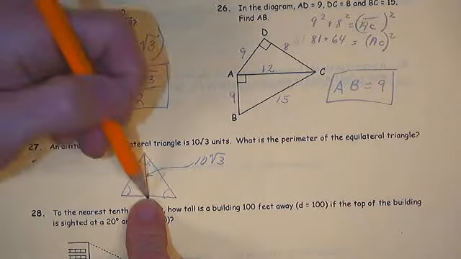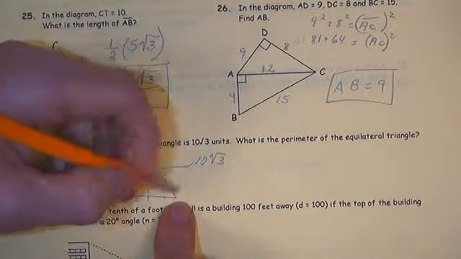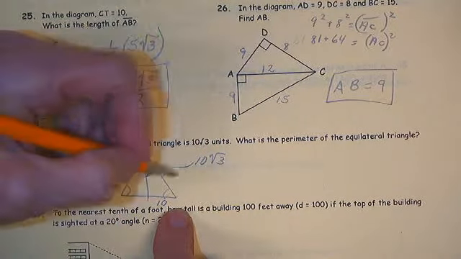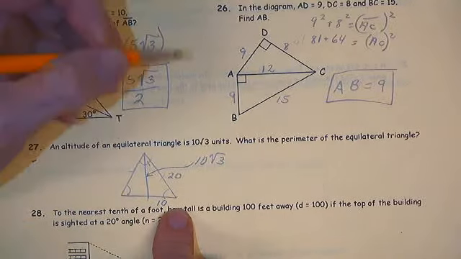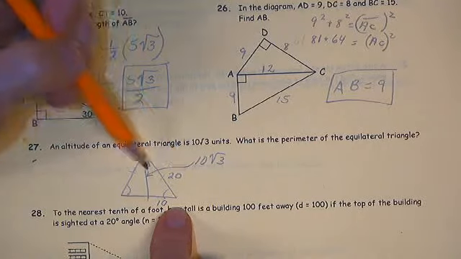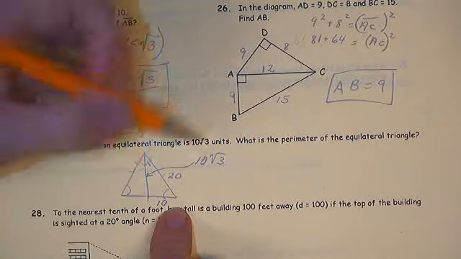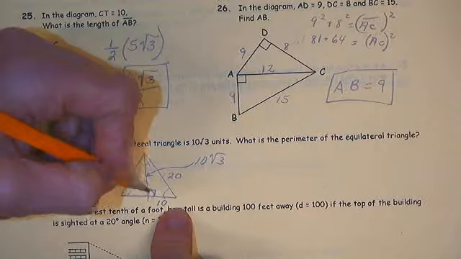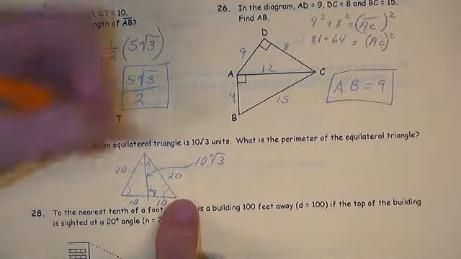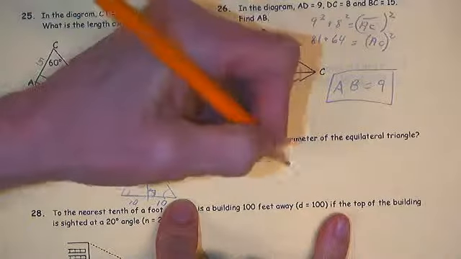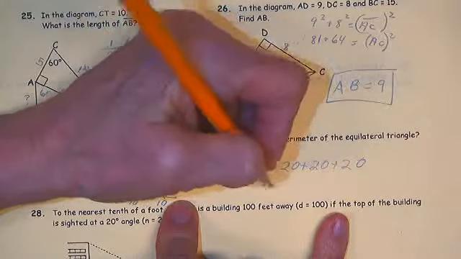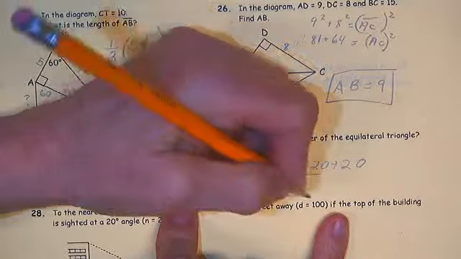Well, if this is 10 times the square root of 3, this guy has to be 10, and this guy has to be 20. How do I know that? Because we have x, 2x, x times the square root of 3 for my longer side. So, if the side length is 20, the perimeter is 20 plus 20 plus 20. That equals 60.